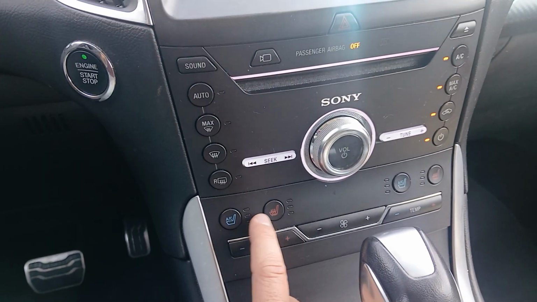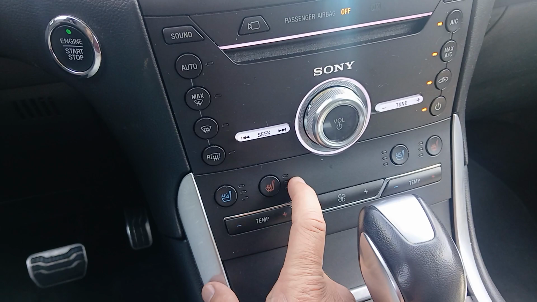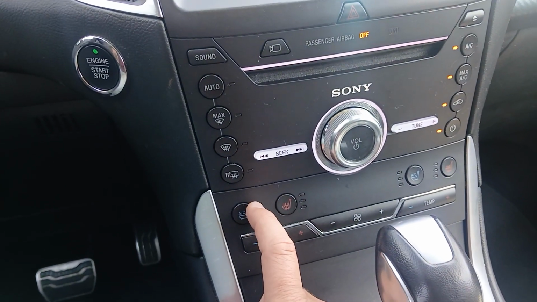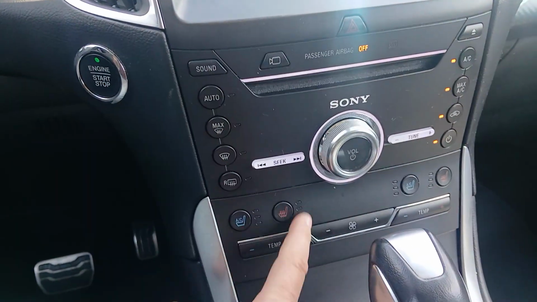If that's not it, you might need to check behind all this plastic to make sure there's no loose connections that need reconnected or replaced. Sometimes that can happen behind the buttons.